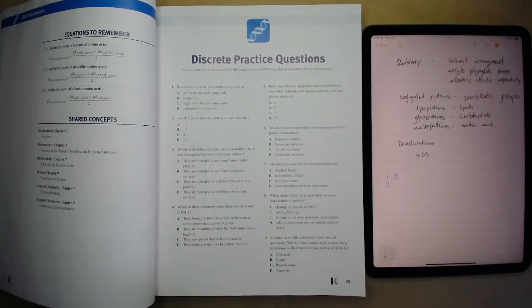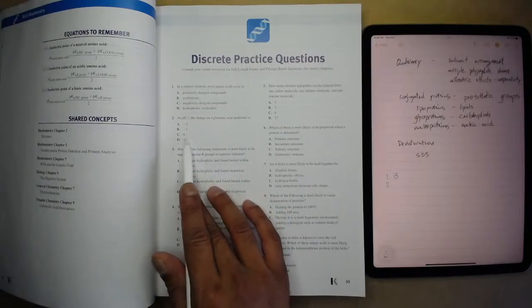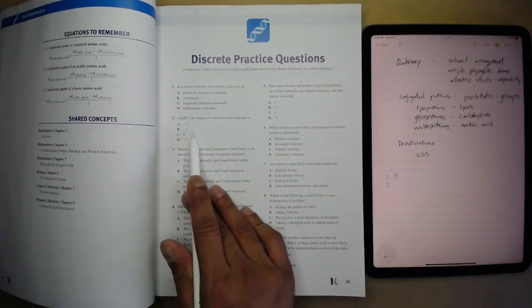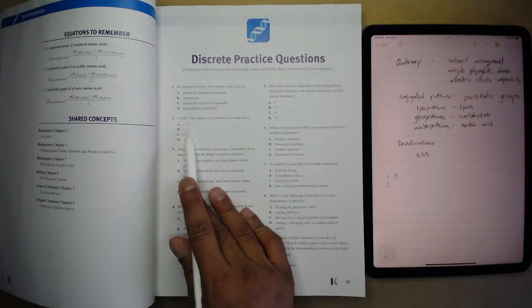At 7, it'll be well above its isoelectric point. So if it's above its isoelectric point, it'll be negatively charged at that point. So it'll probably be a -1, I want to say.